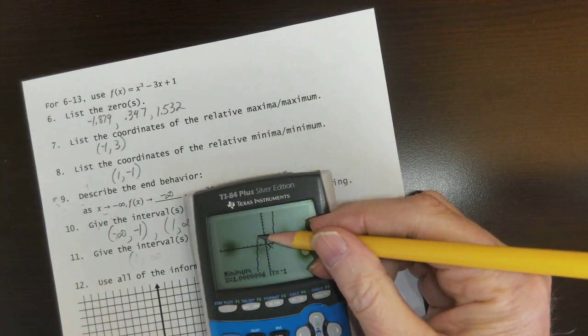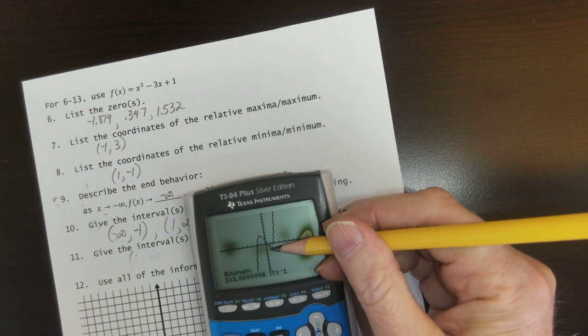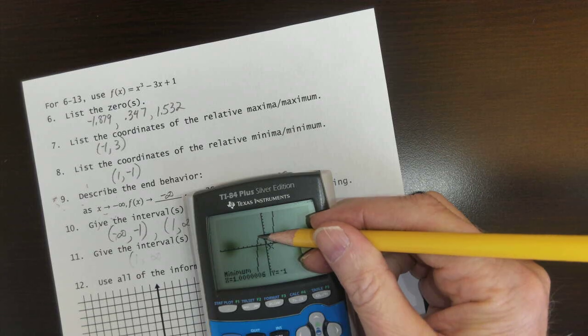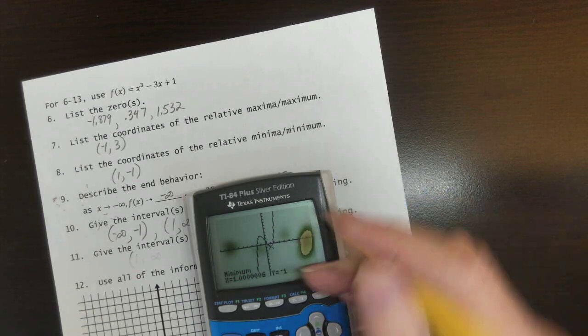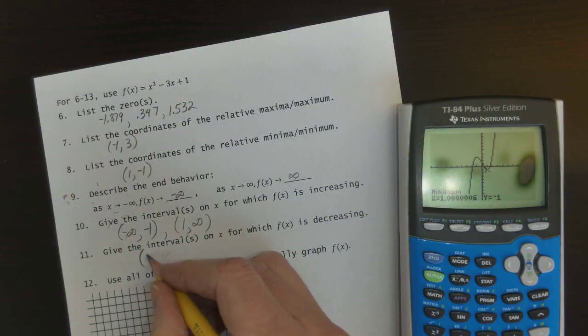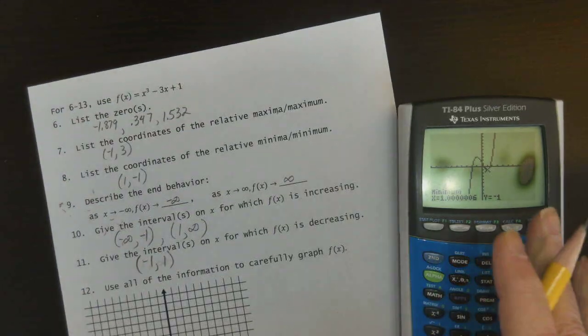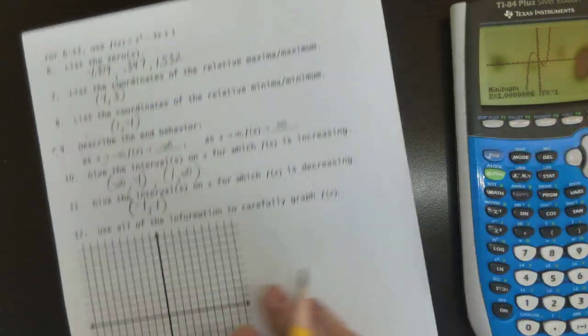Now decreasing from negative 1, 3 down to 1, negative 1. But I put the x value, negative 1 to positive 1. Negative 1 to positive 1, it is decreasing.